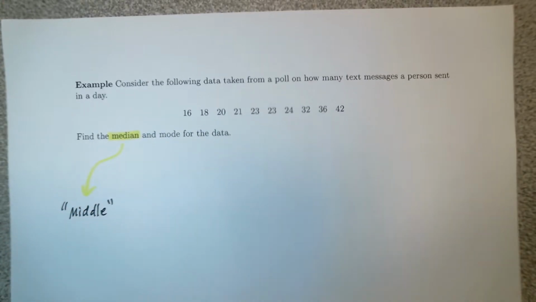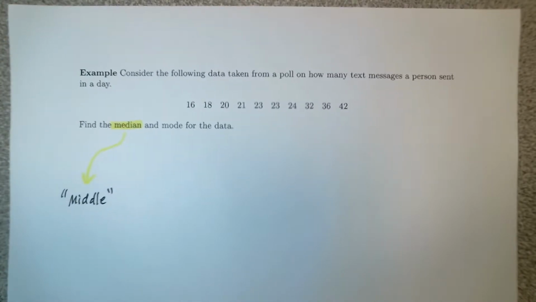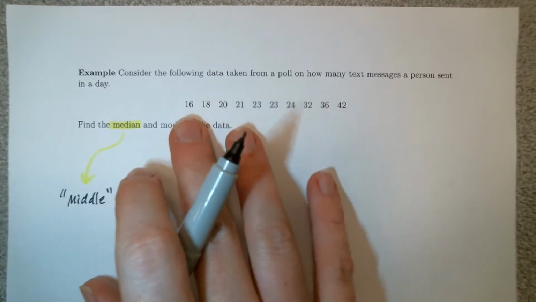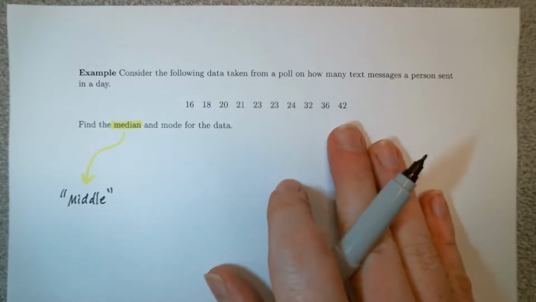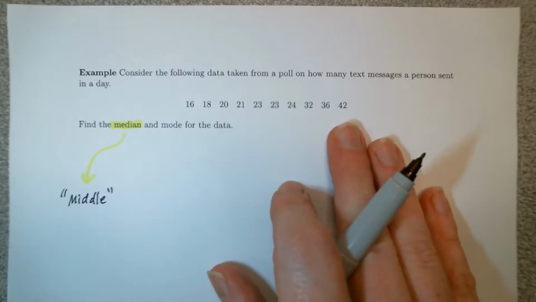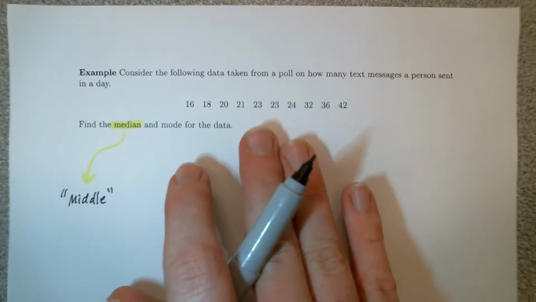So to find the median for your data set, you're going to find the middle number. So what you need to do is arrange your data in ascending order, so from lowest to highest value. Then you need to find the value that occurs in the middle.